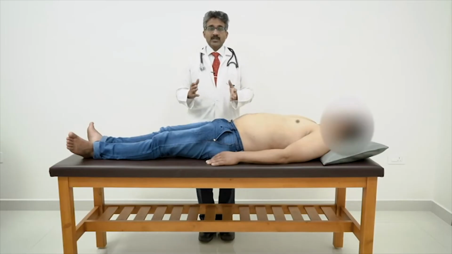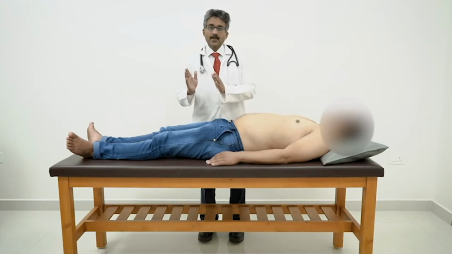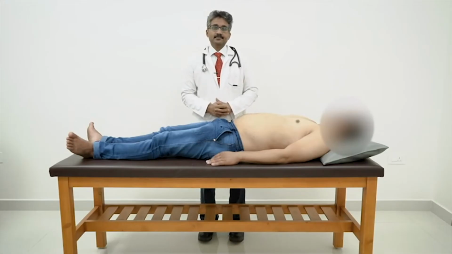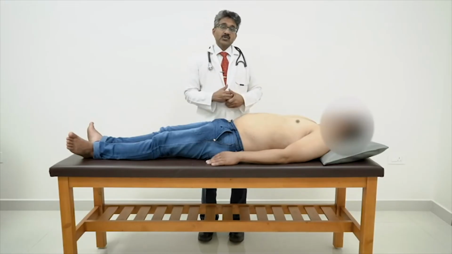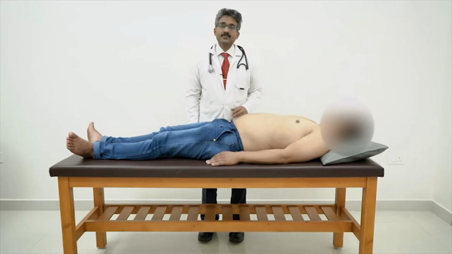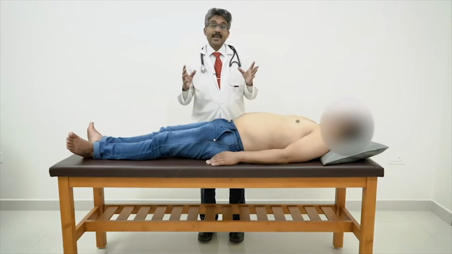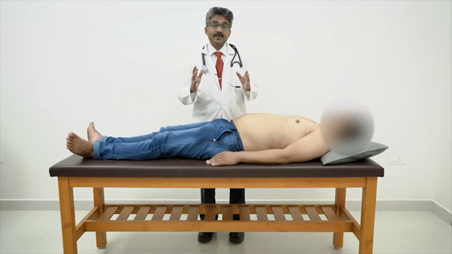Next is diastolic murmurs: early diastole and mid diastole. Early diastolic murmur you get in pulmonary regurgitation and aortic regurgitation. Pulmonary regurgitation in pulmonary hypertension, that is Graham Steell's murmur.